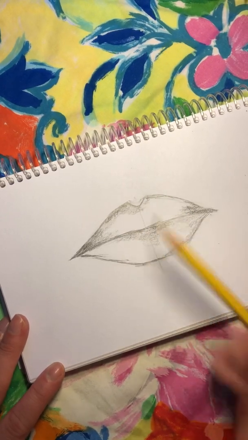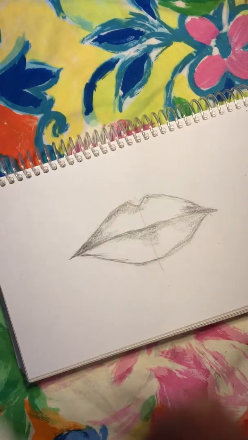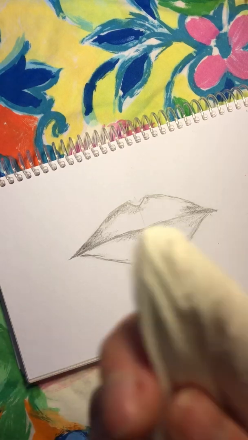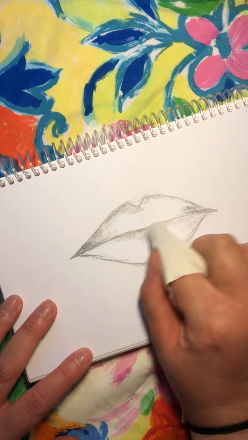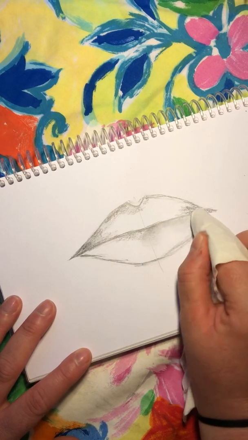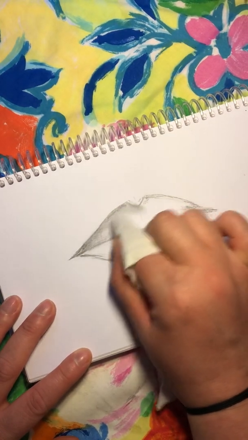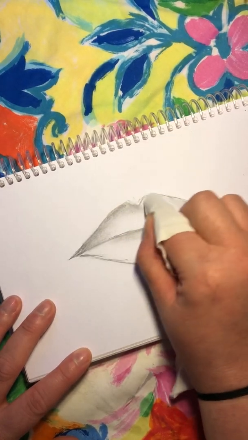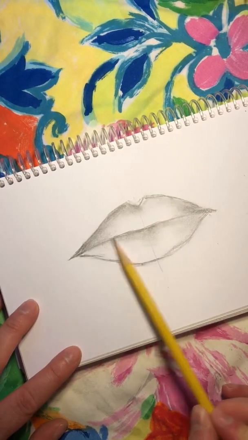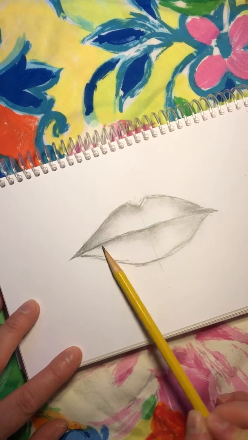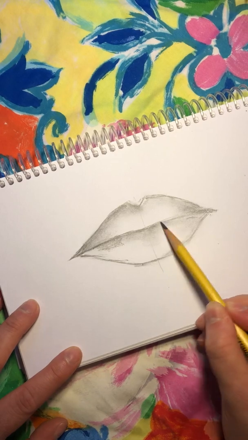Okay, to blend your different values together, you can use your finger, you can use a tissue. Okay, just make sure that you wrap your finger in the tissue like this so you have more control. And you're going to work in those small little circular motions and blend those different values throughout your drawing. Okay, but you want to make sure that you have control with your blending. Okay, again, you can just use your finger. You do not need to use a tissue, but it's up to you.